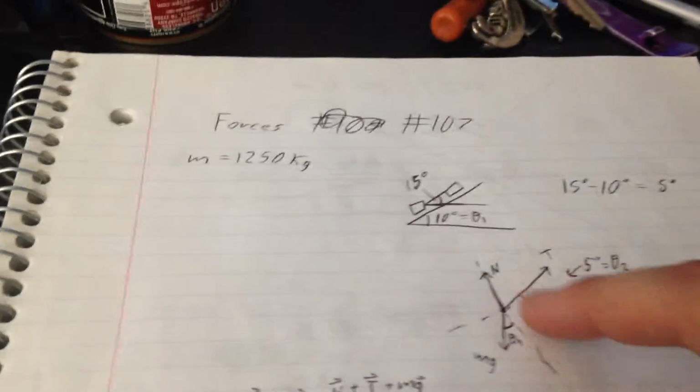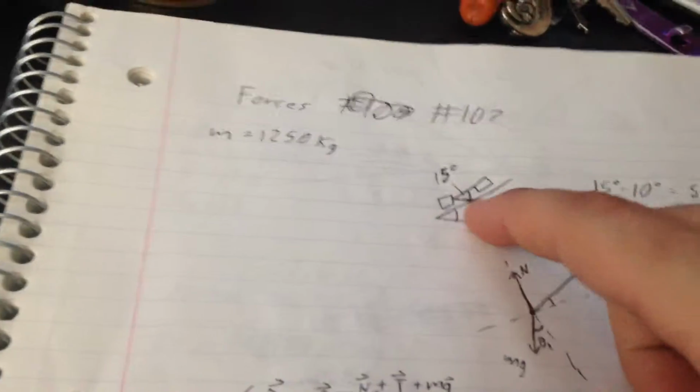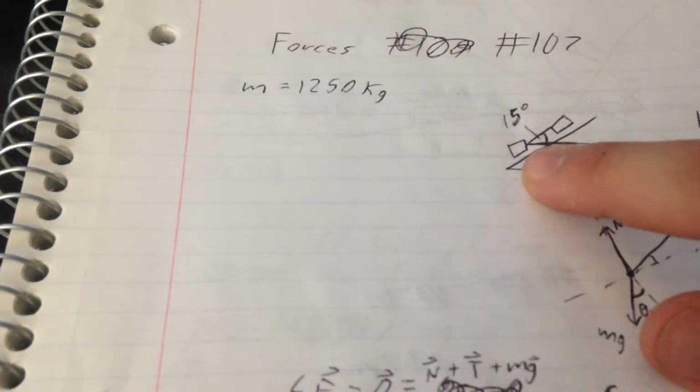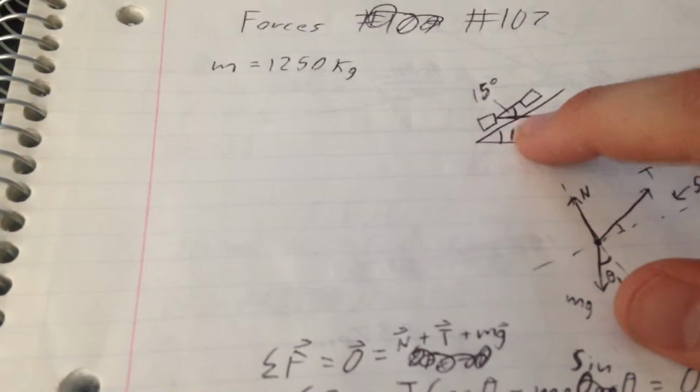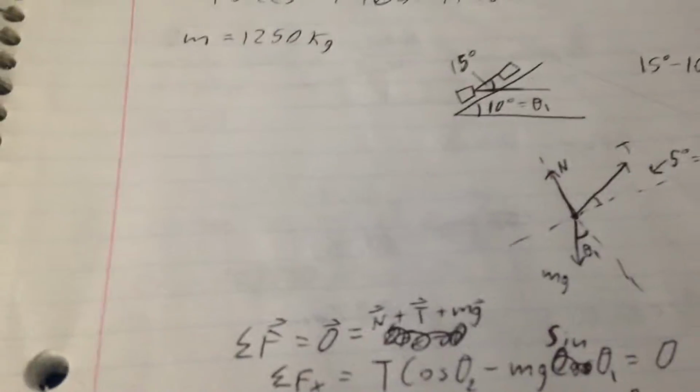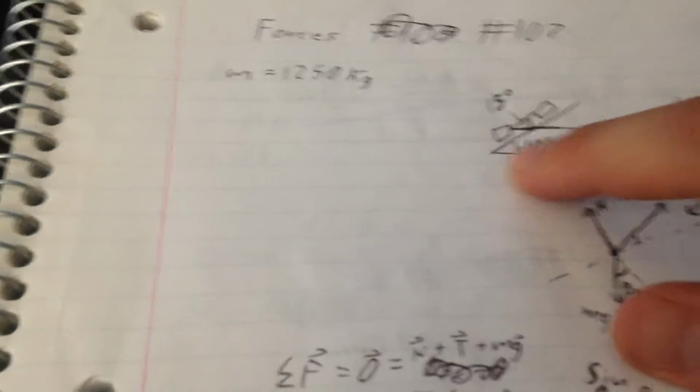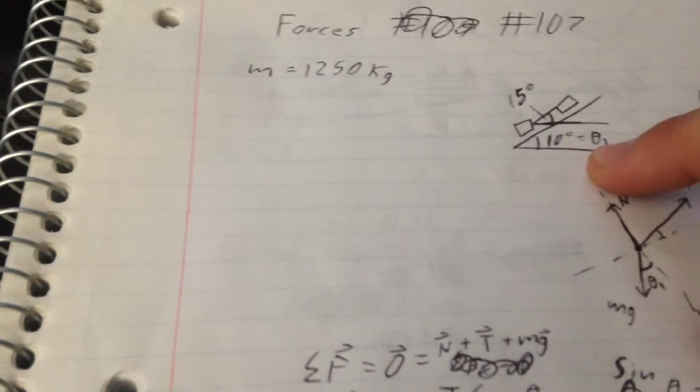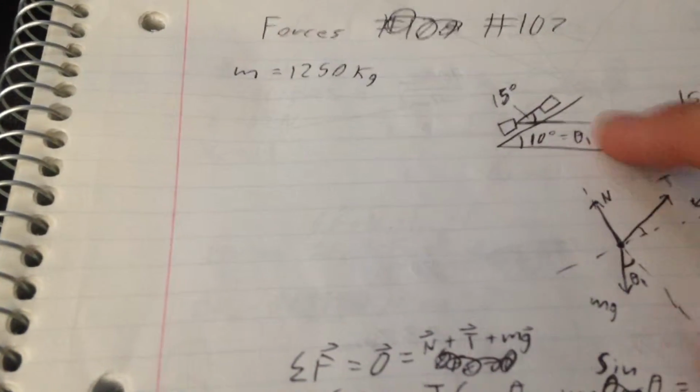This is reassessment for forces. Here we have cars being towed by another car at an angle from the horizontal of 15 degrees, but the angle of elevation from the ground is a 10-degree angle.